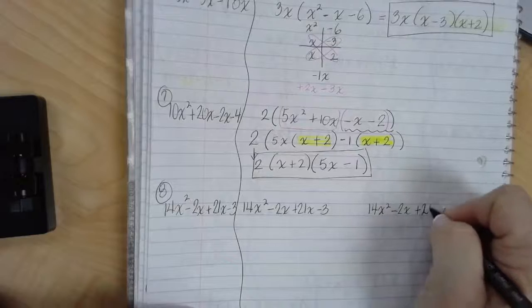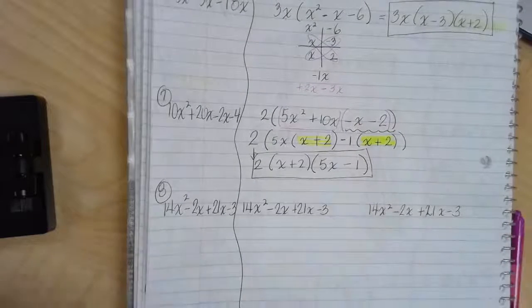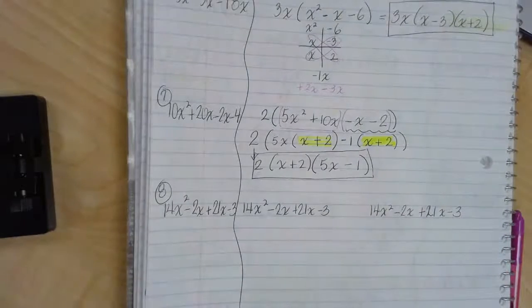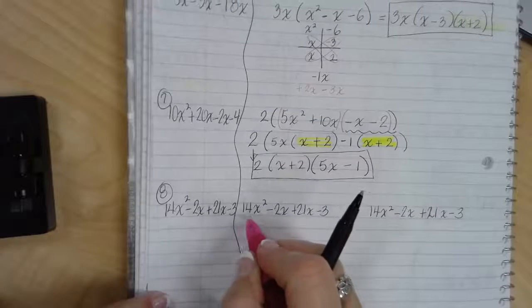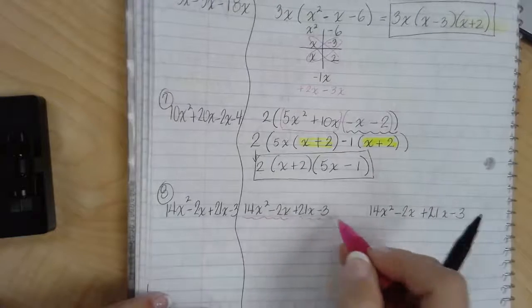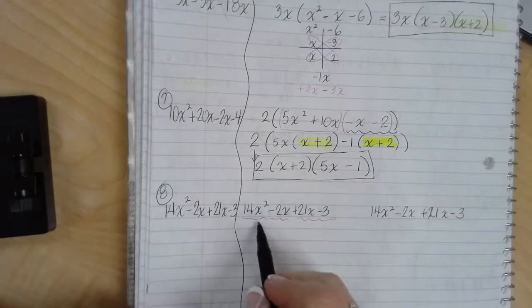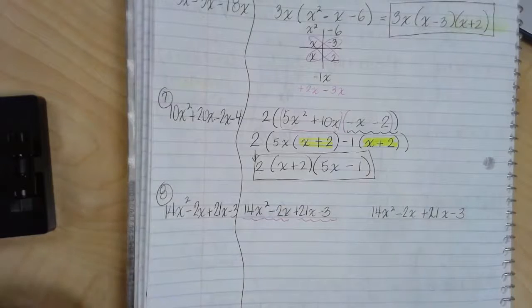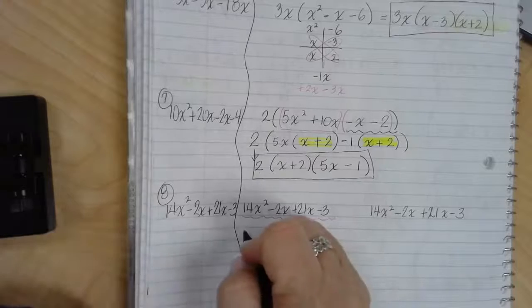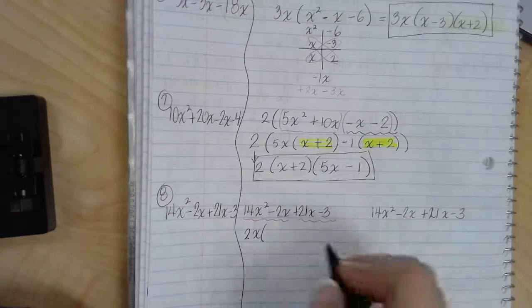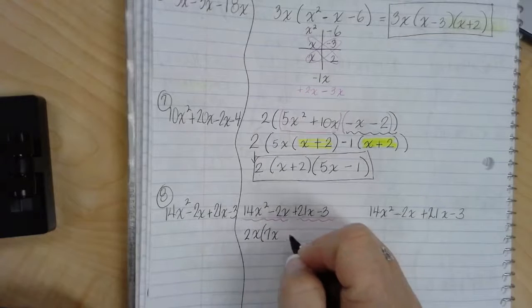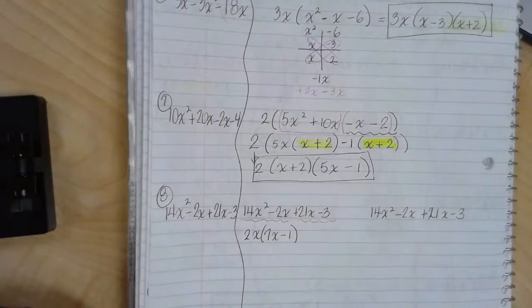And it is going to be up to you which way you do it. So on the left, I look at it and ask, is there a GCF that I can pull out of it all? No, there's not. So since there's not, I'm going to factor by grouping. I'm going to group this group together and this group together. With the left group, what do they have in common that I could factor out? They're both divisible by 2x. If I pull that out, I'm left with a 7x minus 1.